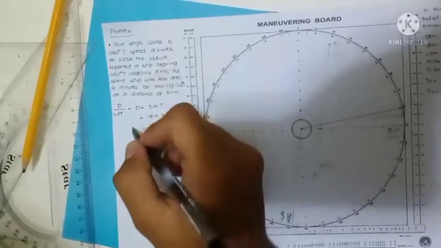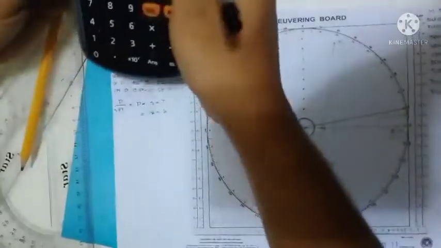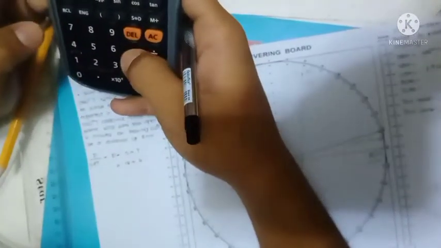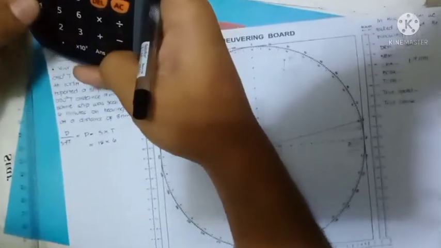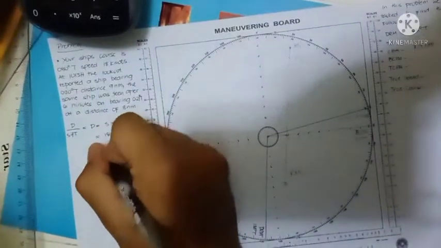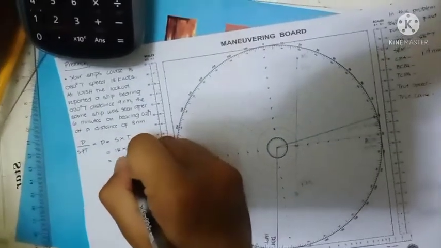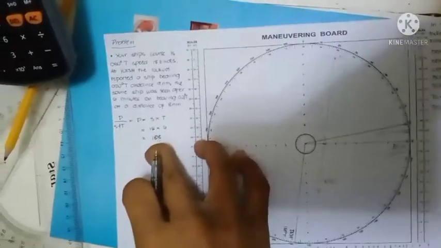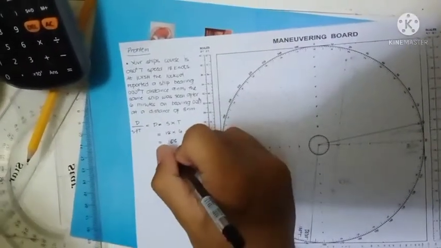So 18 times 6 is equal to 108. In order to get the time in hours, we must divide it by 60.